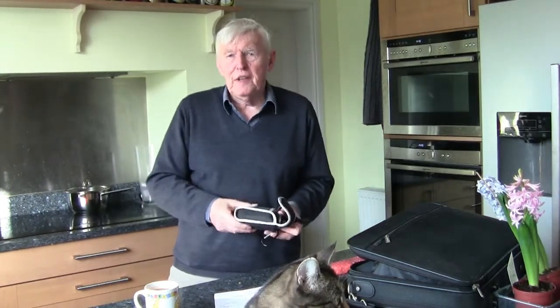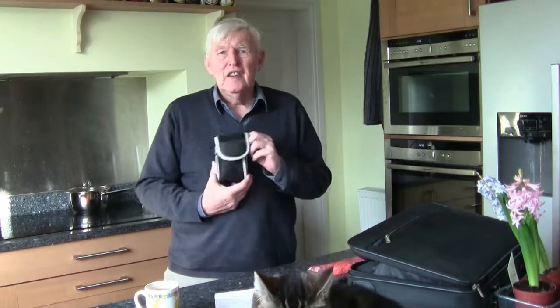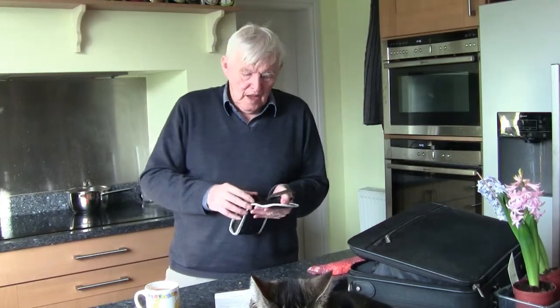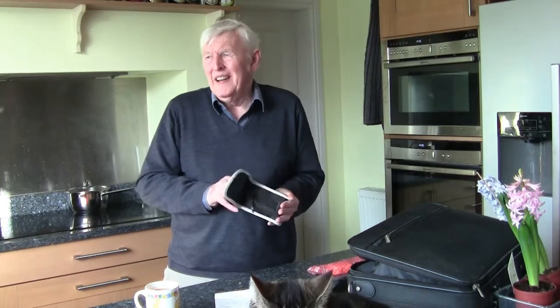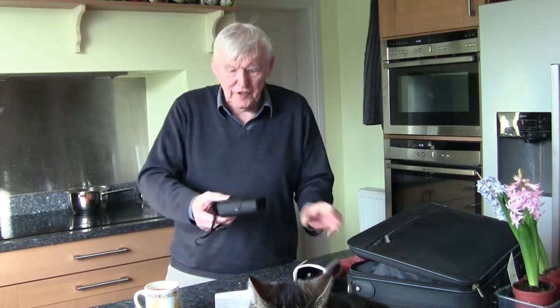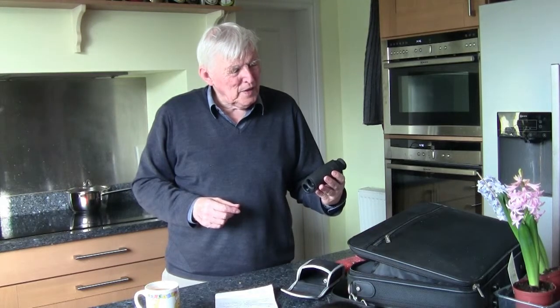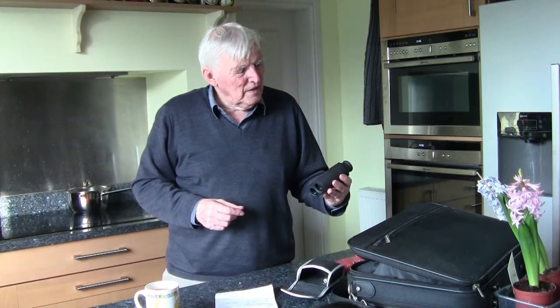Well, for every problem there's usually a solution, and in the 50 metre case the solution is here. It's a laser rangefinder, often used by golfers, I believe. This particular one is called a TM600. It's a 7x25 laser rangefinder.